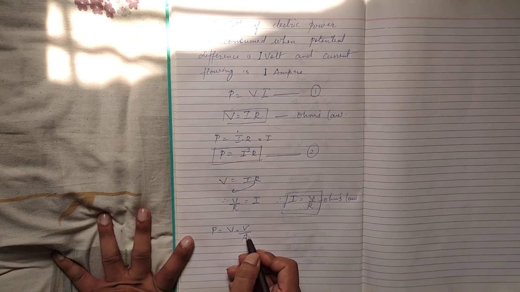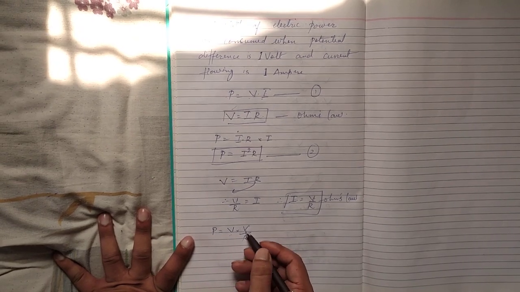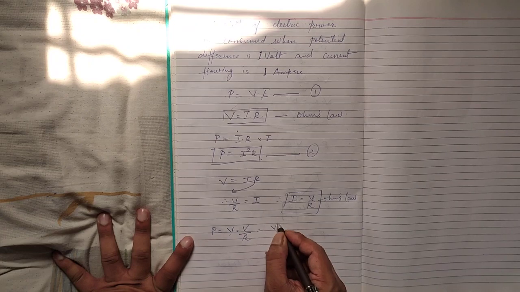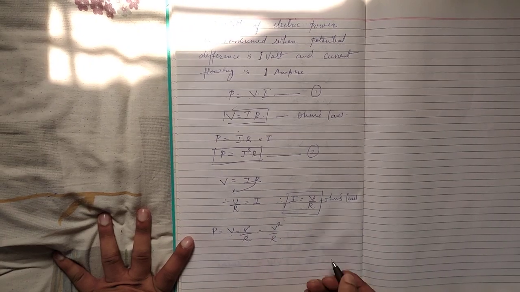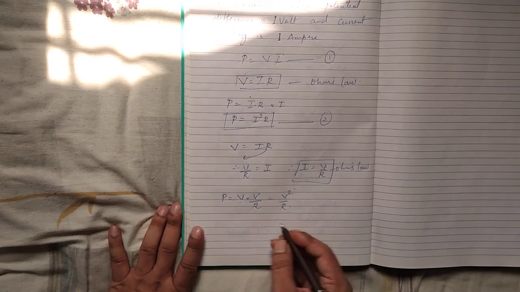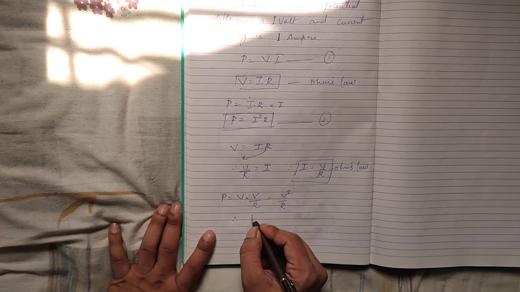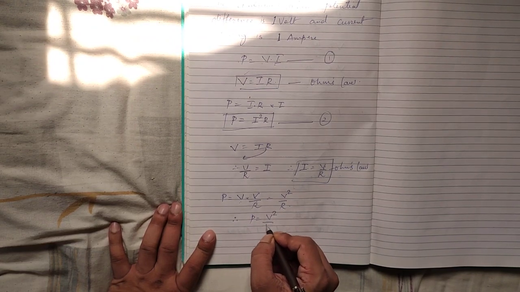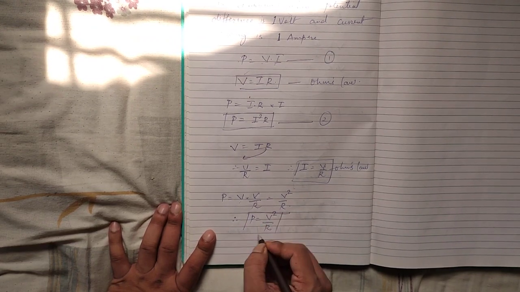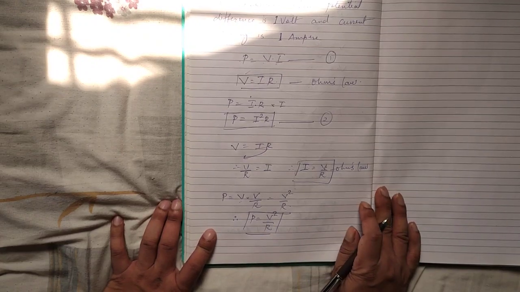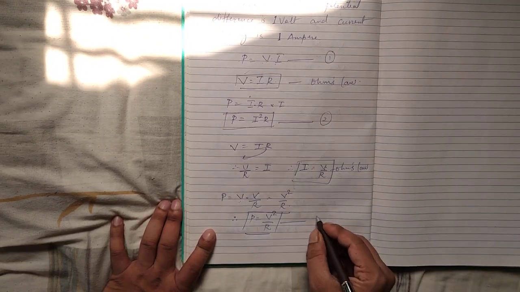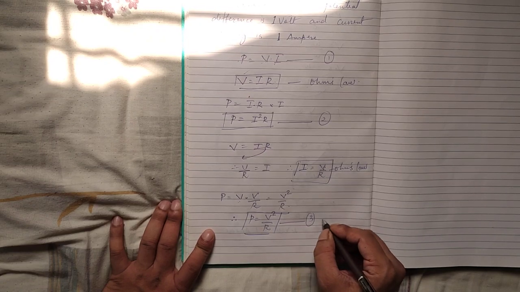Once again they are in multiplication, so we multiply V by V. What we get is V square by R. So another formula for electric power is P is equal to V square by R. This is the formula that we are going to use in many of the practical problems that we solve.